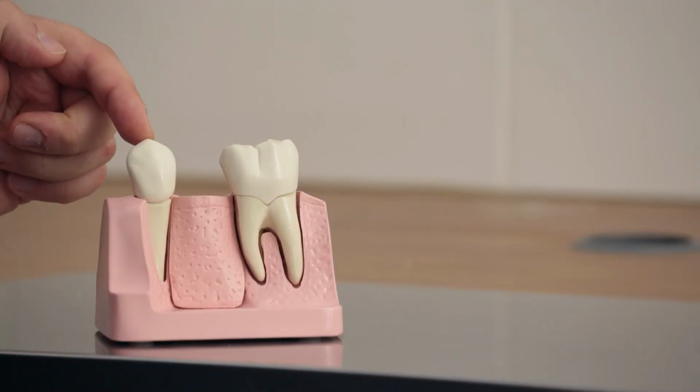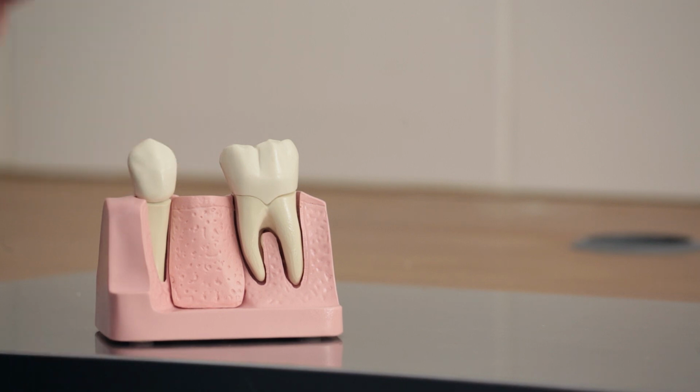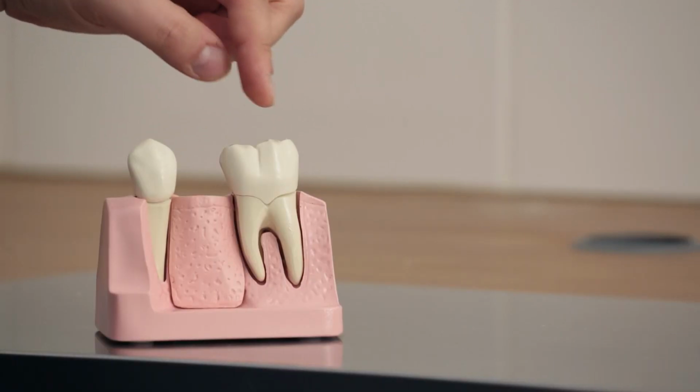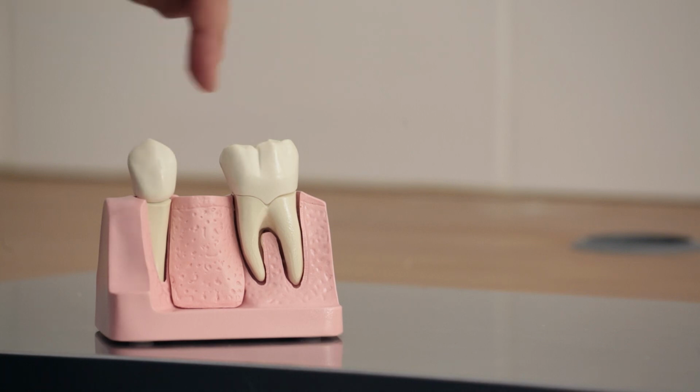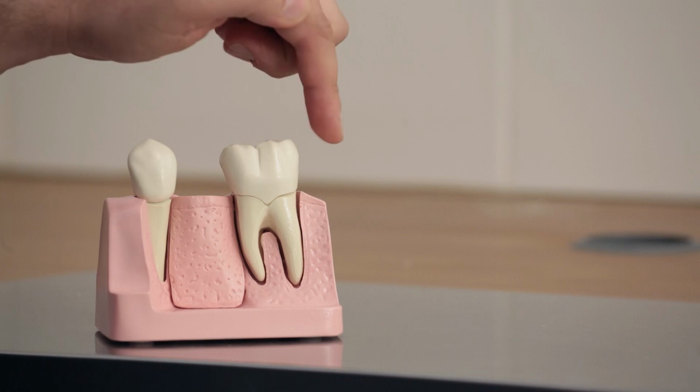In this example, we've got a molar tooth and a premolar tooth adjacent to the space, and usually your dentist will prepare the adjacent teeth for a crown or bridge preparation. That preparation usually requires a uniform thickness of tooth material to be removed both on the tooth behind and the tooth in front.